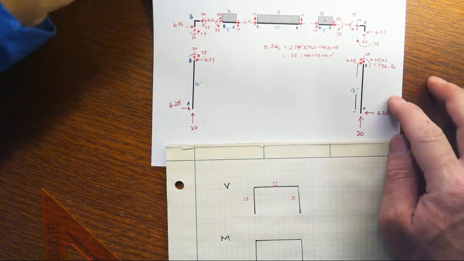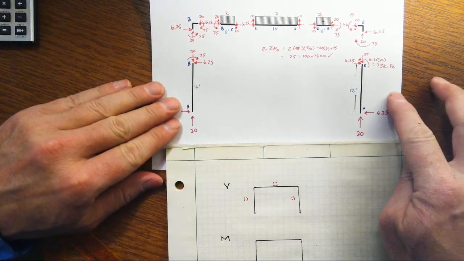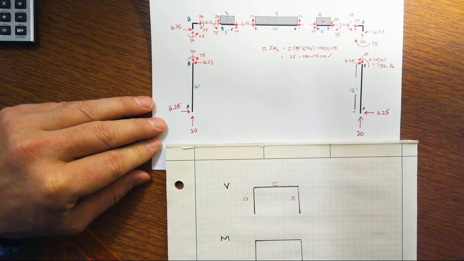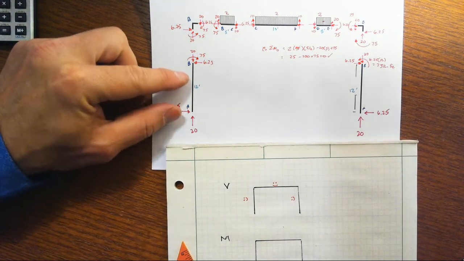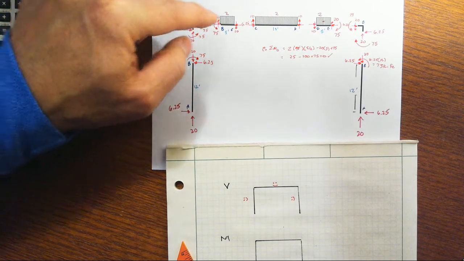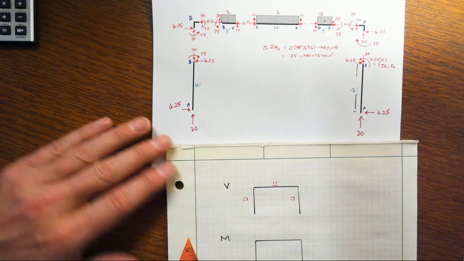Now that we have our member end forces for this frame, we can go do our shear and moment diagrams, and that's what we'll do here in part 2. So remember, we've got all these little pieces, the columns, the joints, the beam segments up to the hinge, etc., all the way around the frame.